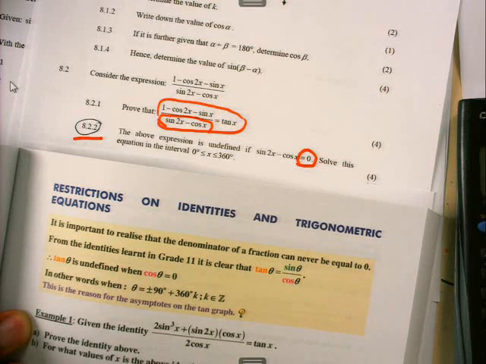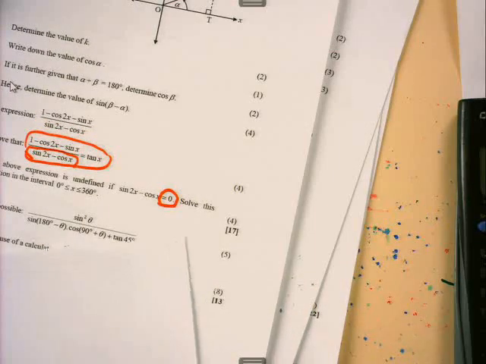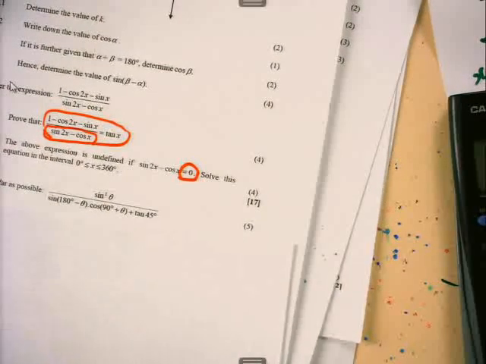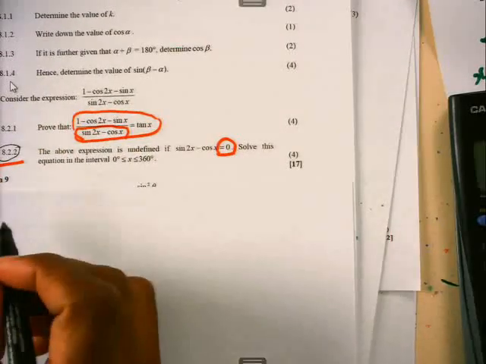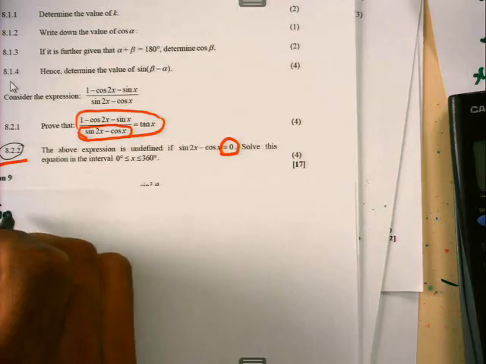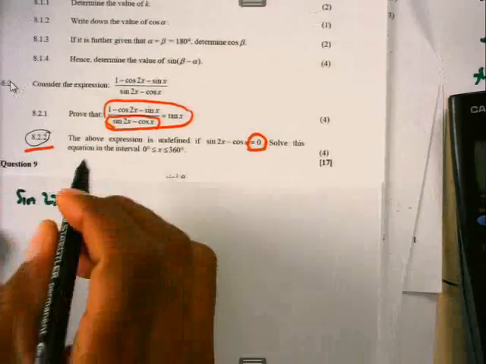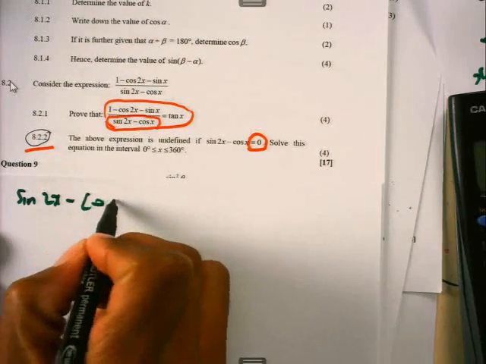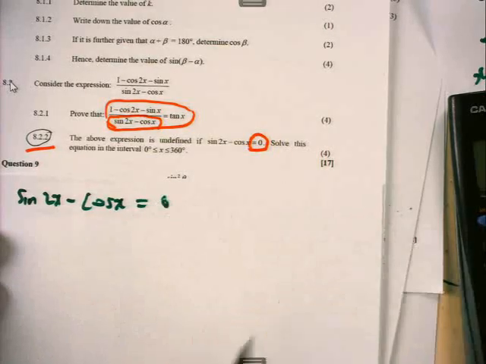If you divide by 0, then that identity will be undefined. That is why it is very important to remember that. Then this identity as well will be undefined if sin 2x minus cos x is equal to 0.